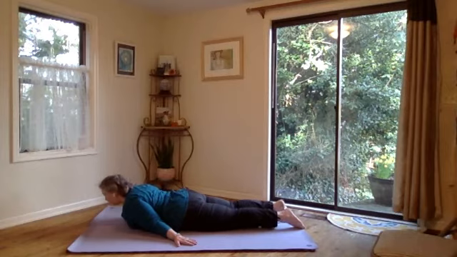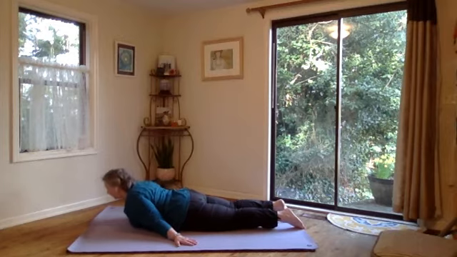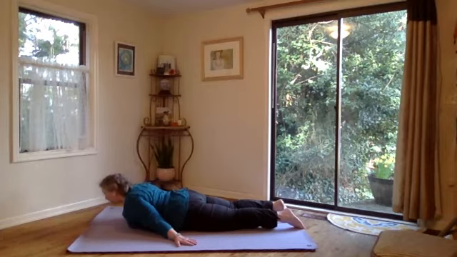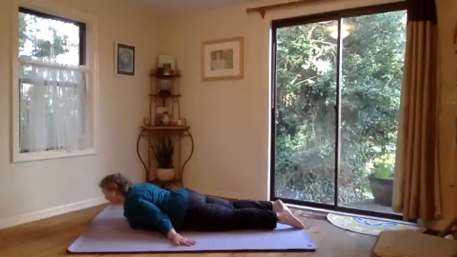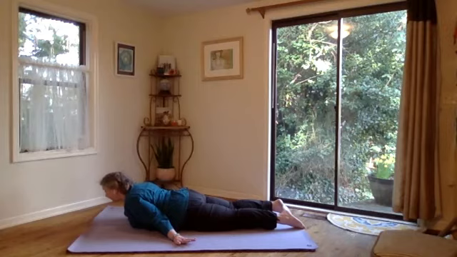Press into the tops of the feet. Breathe here. Keep pushing away with the hands just a little bit. Keep them on the mat, but press into the palm of the hand to press away just a little bit for a little more lift. And then we slowly release to the mat.